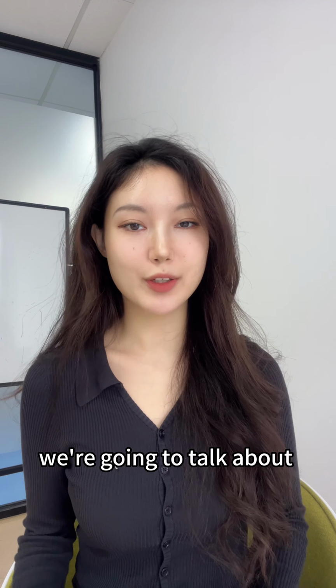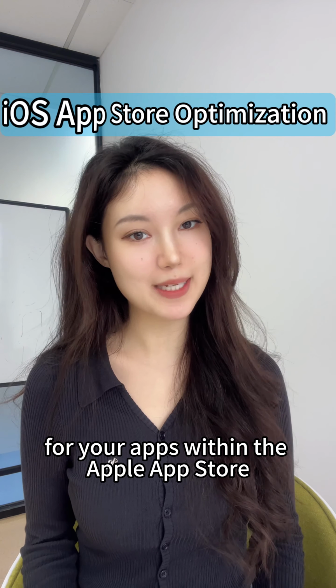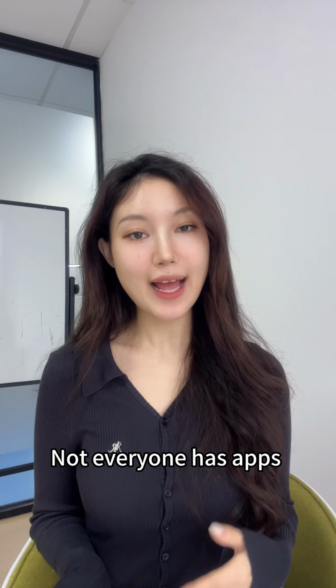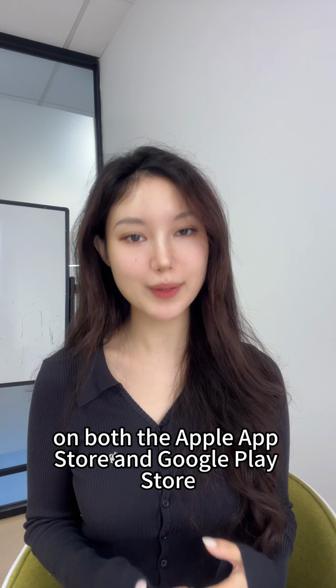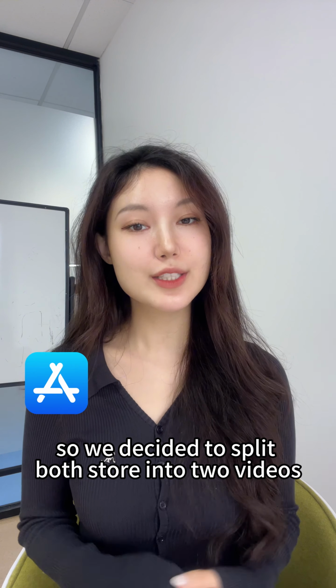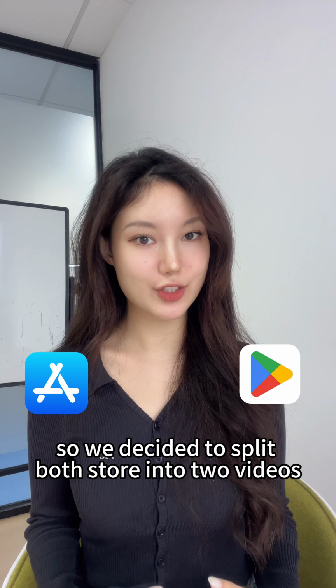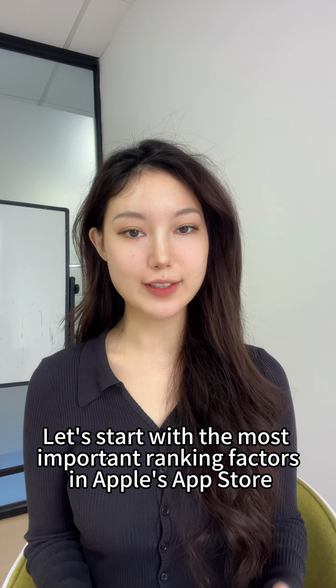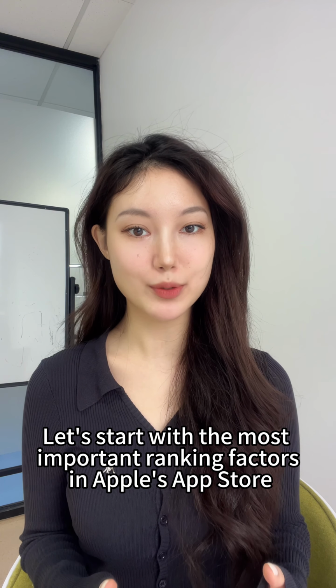In this video, I'm going to talk about App Store optimization for your apps within the Apple App Store. But everyone has apps on both the Google Play Store and the Apple App Store, so we decided to split both stores into two videos. Let's start with the most important ranking factors in Apple's App Store.